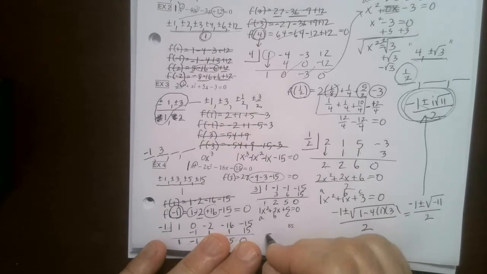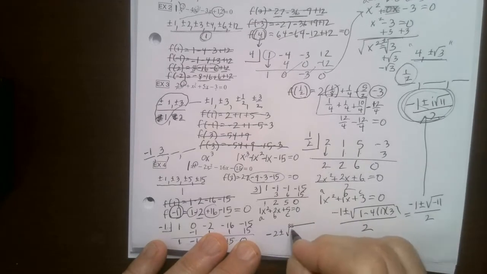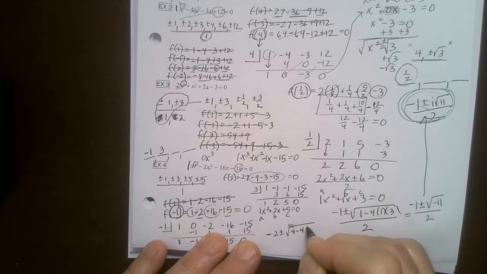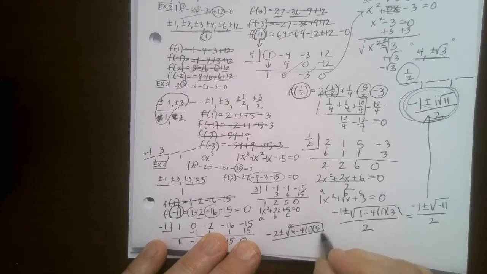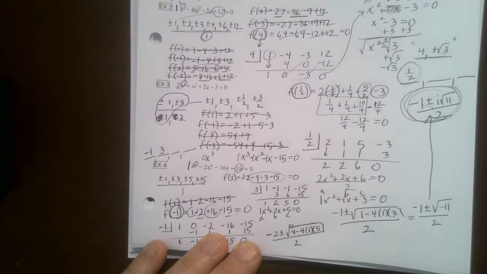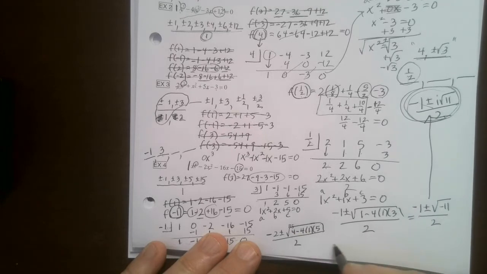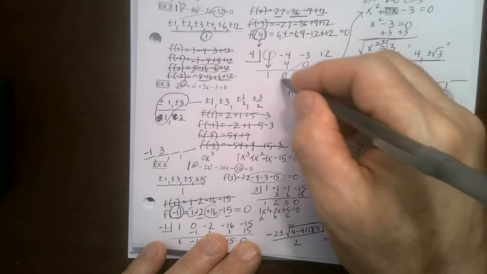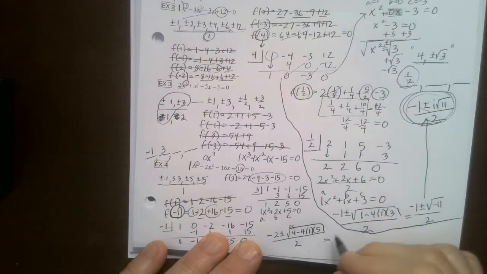We're going to go negative B plus or minus the square root of B squared minus 4AC all over 2A, which is 2. We're almost done. So this is 20. What's 4 minus 20? All of this goes with the other problem, so I'm going to try to be organized here.